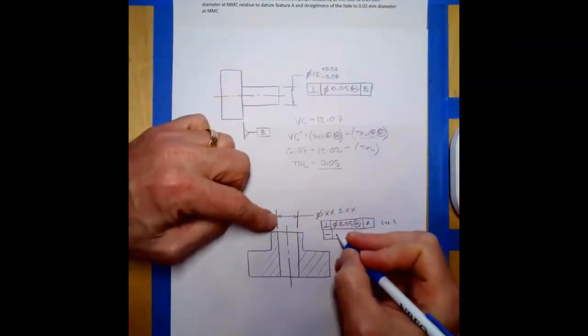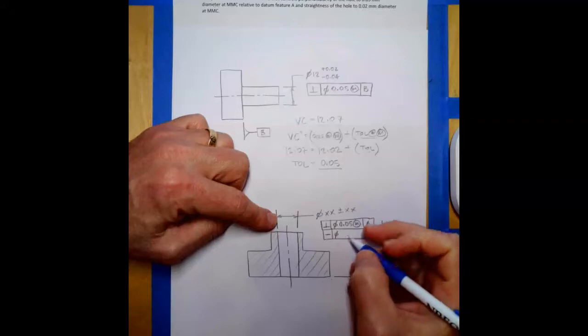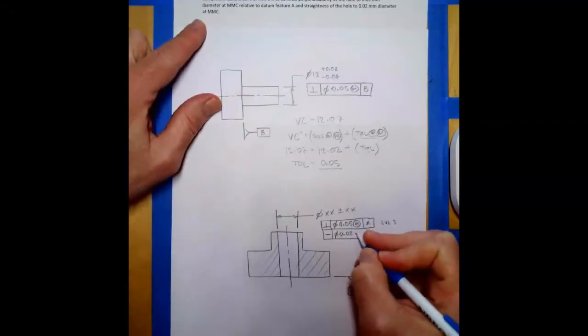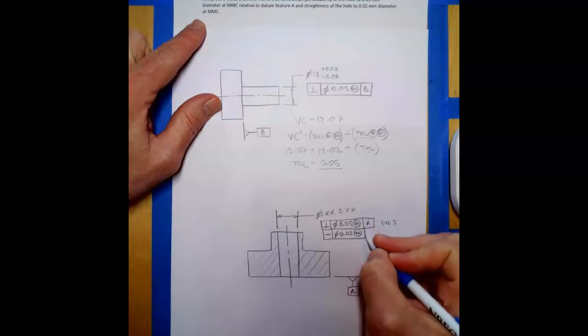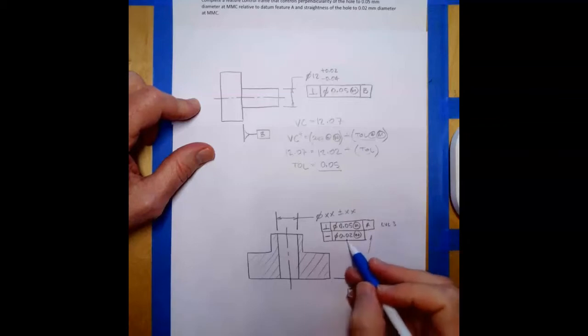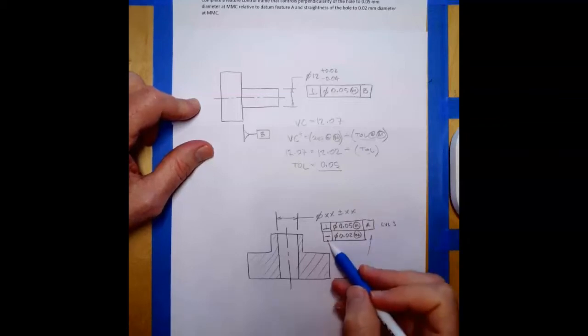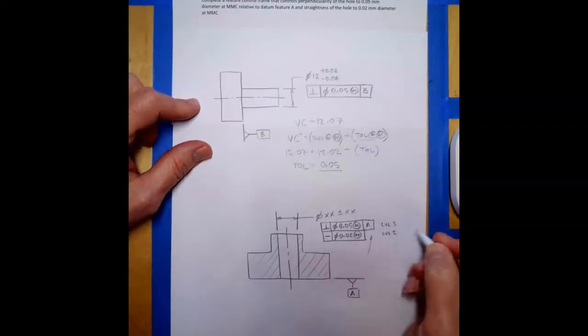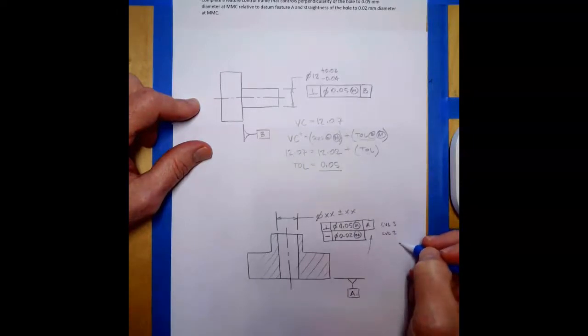It's a cylindrical feature of size, so we need a cylindrical tolerance zone, 0.02 at MMC, and that's it. No datum reference here. This is a form tolerance. The straightness goes under the perpendicularity because this is a level 2 tolerance, and we always go in the order from highest to lowest.